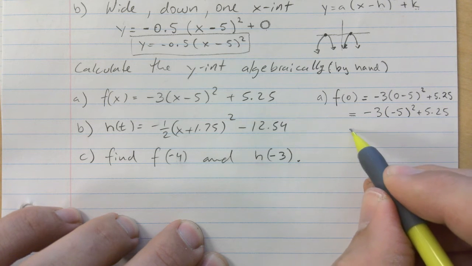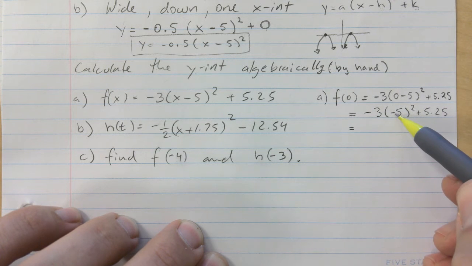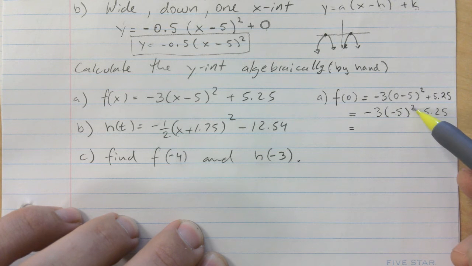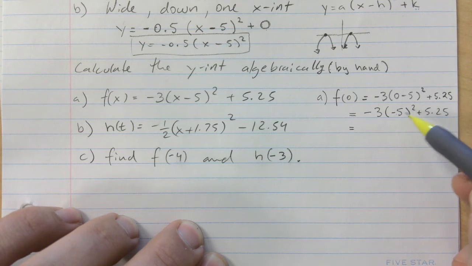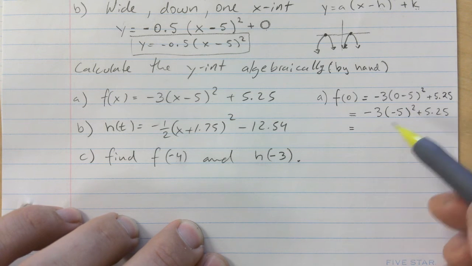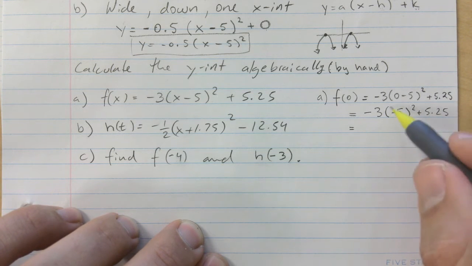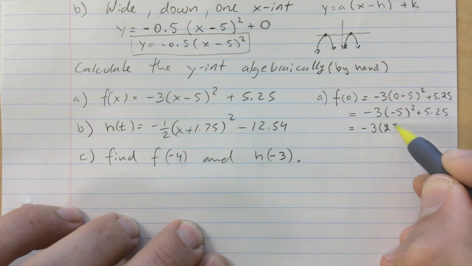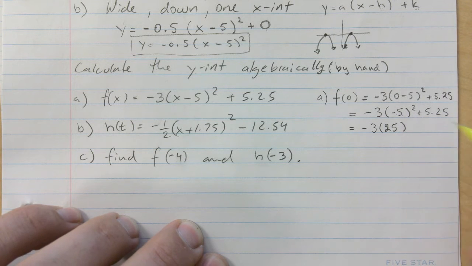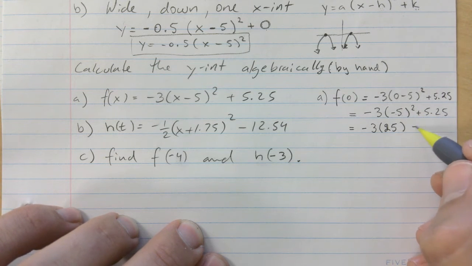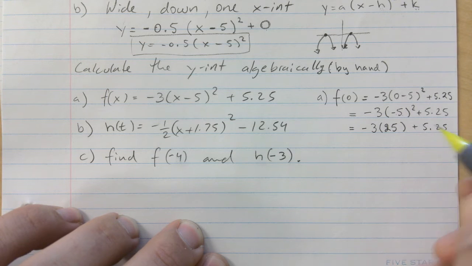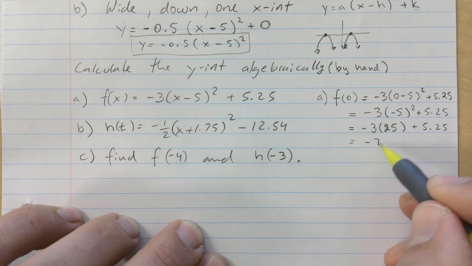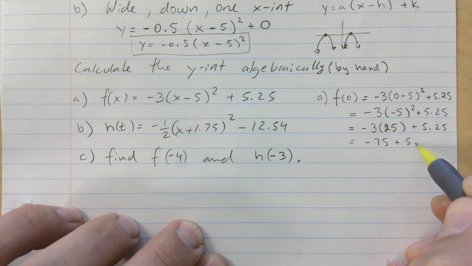So just cleaning it up one line at a time. A number that has an even power will always be positive, right? Or to summarize it, if you square a negative, you will always get a positive, right? So that'd be -3 times 25, because it's 5 times 5, it's not 2 times 5, okay? That's -3 times 25 would be -75 plus 5.25.